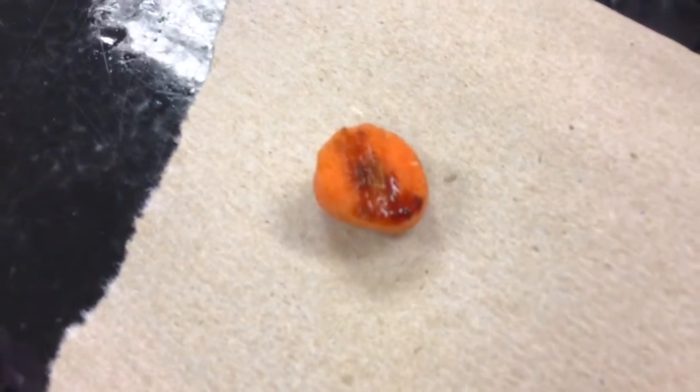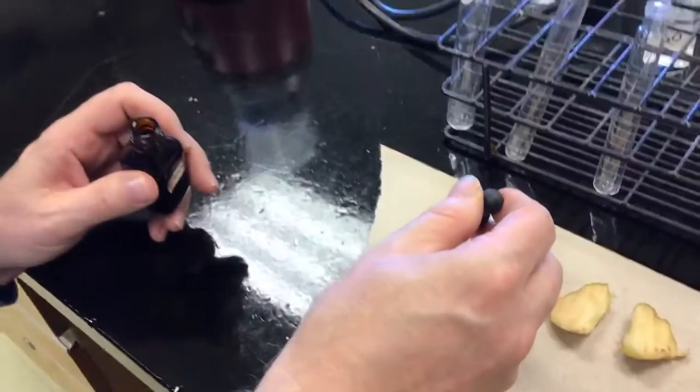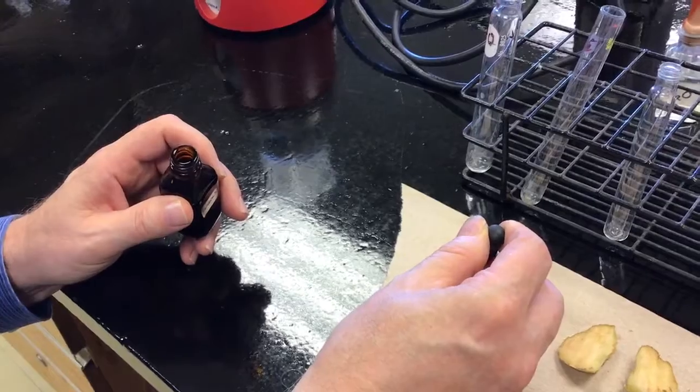Carrots are always tricky to read. Remember, Lugol's is very dark, and the middle of the carrot is kind of dark. I'm going to try another drop that hits the middle a little bit better.